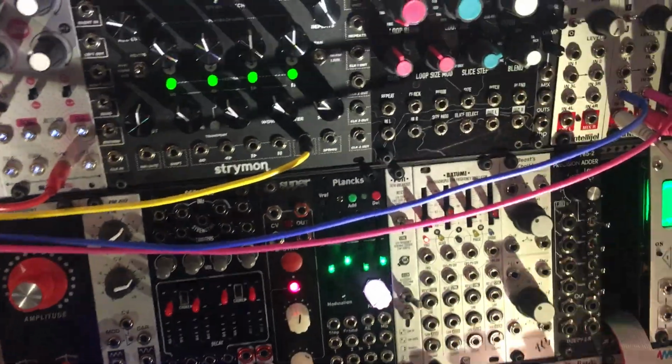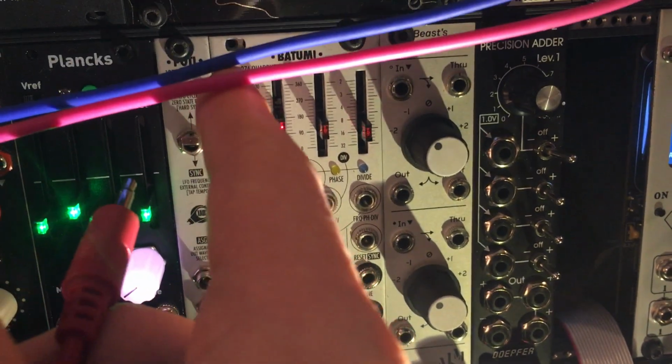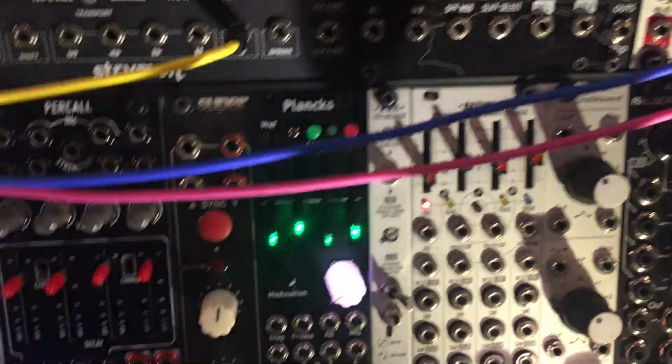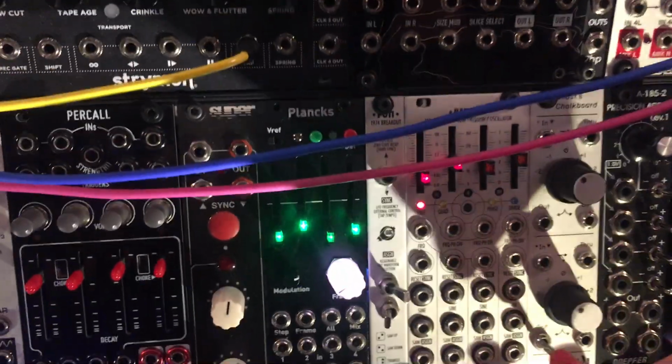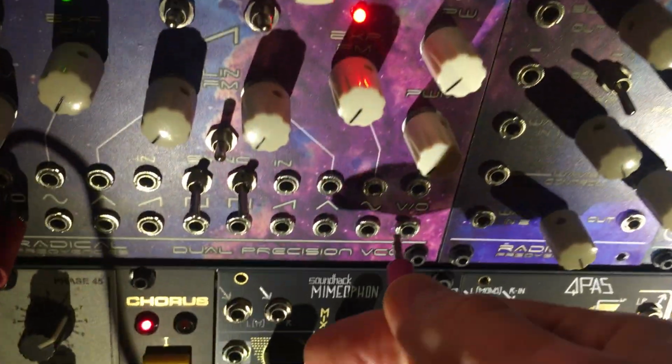So this Beats chalkboard lets me change octaves. So I hook up each oscillator to an out so I can change both. So going to output on that one, input here, and then do the same here, going to the other oscillator.